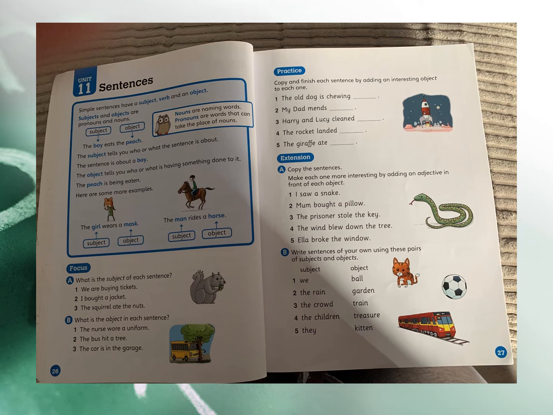Now you're going to find out your task. Book 4 will be concentrating on subjects, verbs and objects. In your focus, you have to write out the sentence and underline what the subject is of each sentence. What is the object in each sentence is focus part B. For practice, you have to copy and finish the sentence by adding an interesting object to each one.